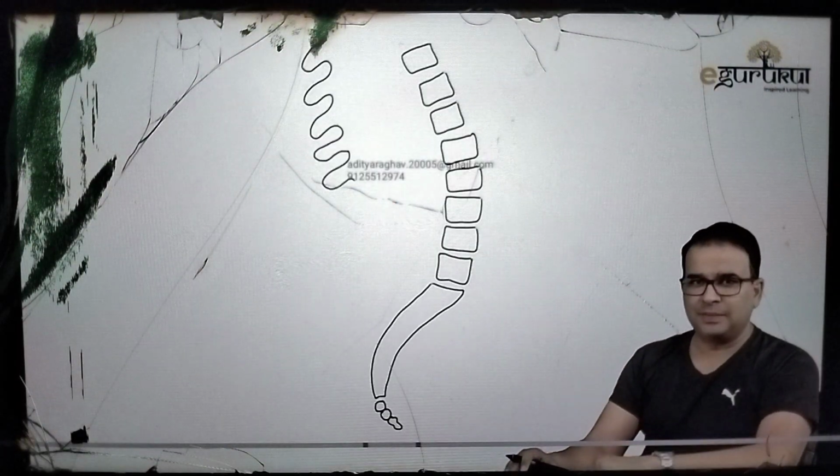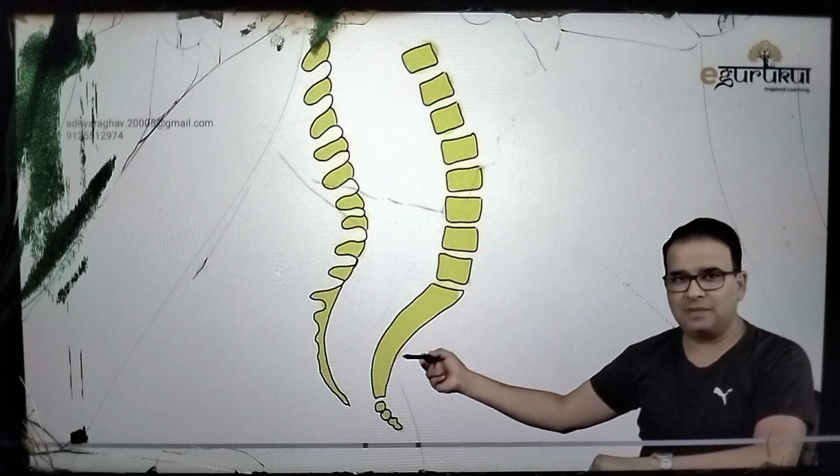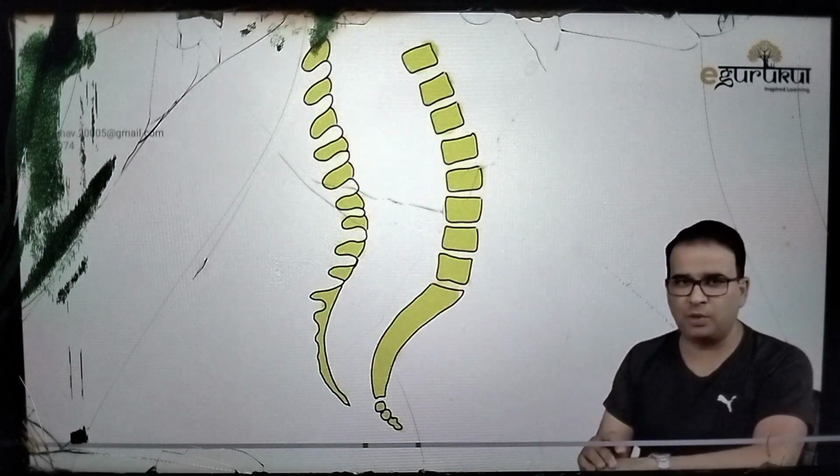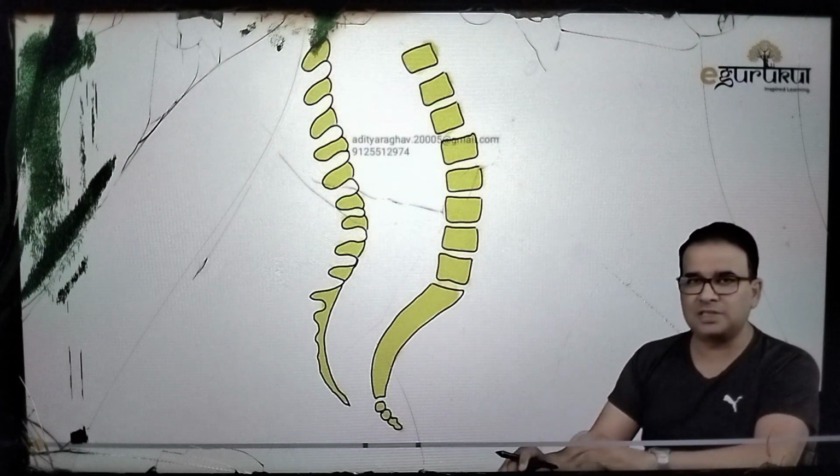So let us say we are looking at a sagittal section of the lower part of the vertebral column. These are the lower lumbar vertebrae, and then we have the sacrum and the coccygeal vertebrae, and this is the sagittal section we're talking about. The spinal cord in the adult extends till the lower border of the L1 vertebra. The extension of the spinal cord is till the lower border of the L1 vertebra.